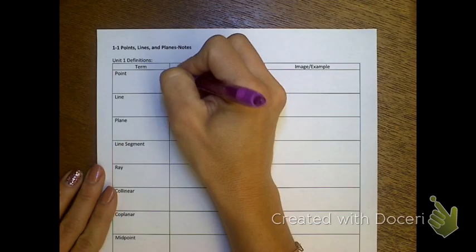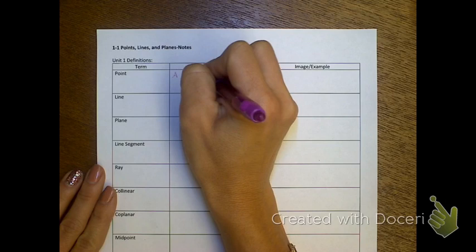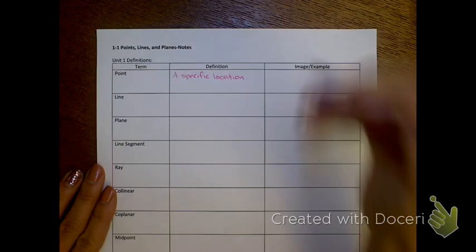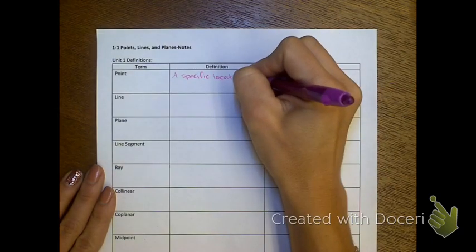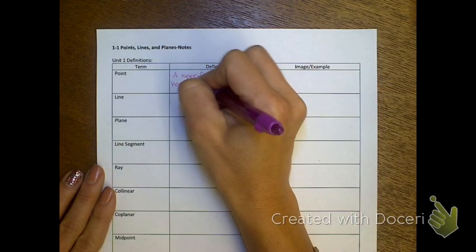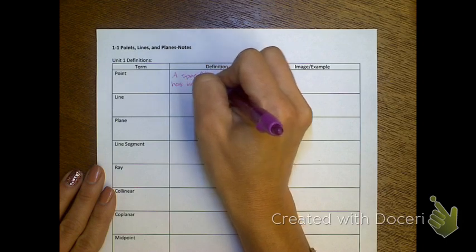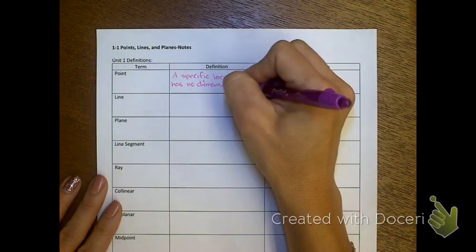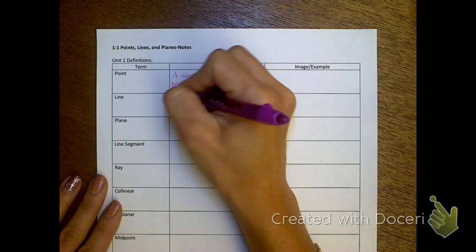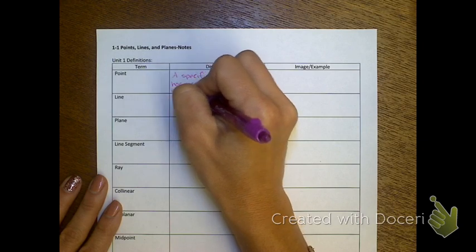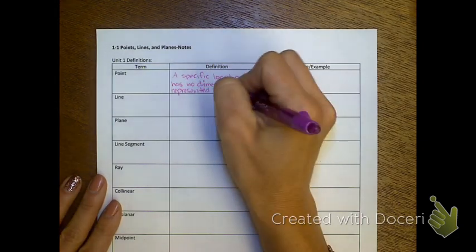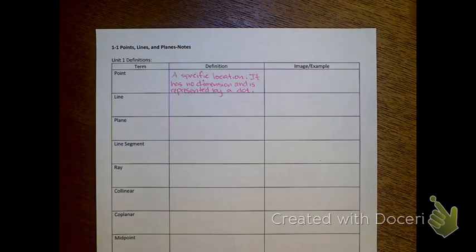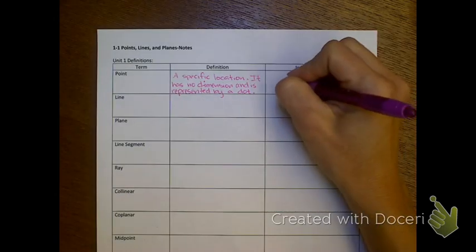Okay, so a point is a specific location. It has no dimension, and is represented by a dot. Okay, so for example, a point, like when you graph a point.